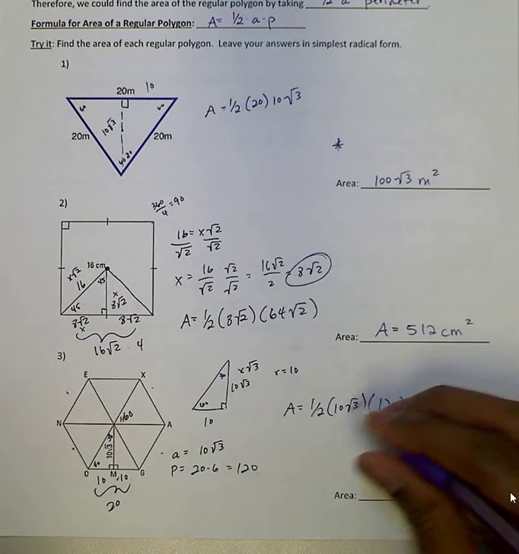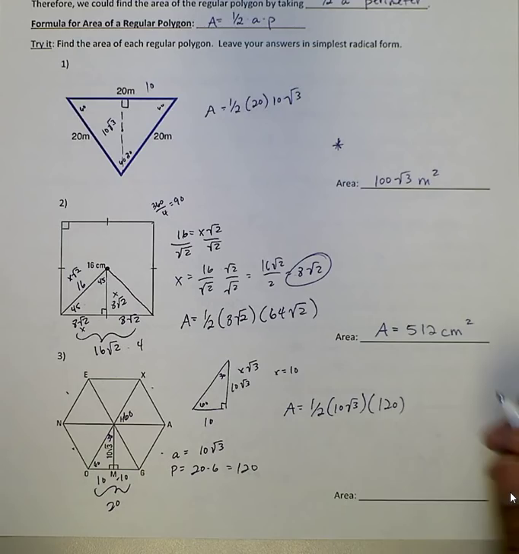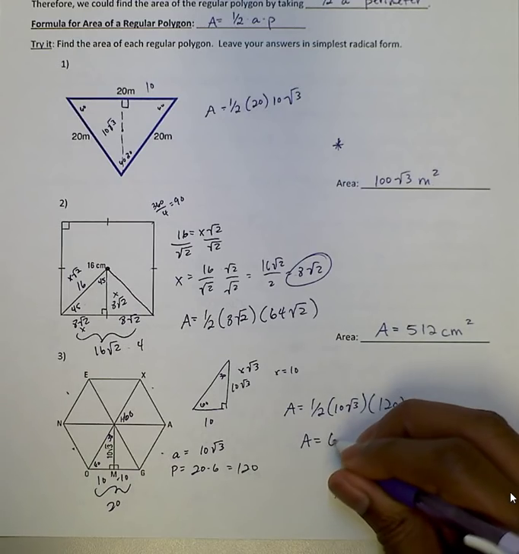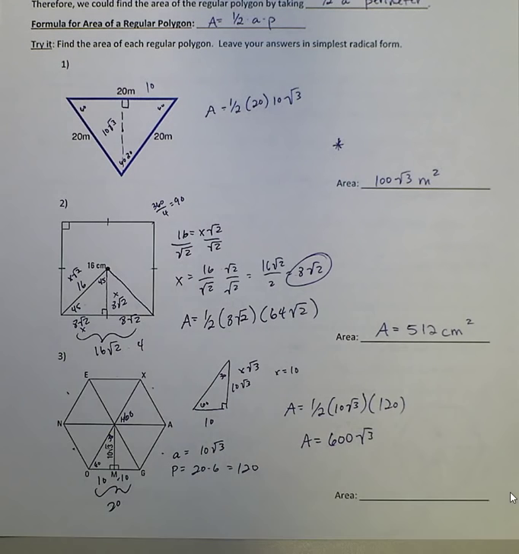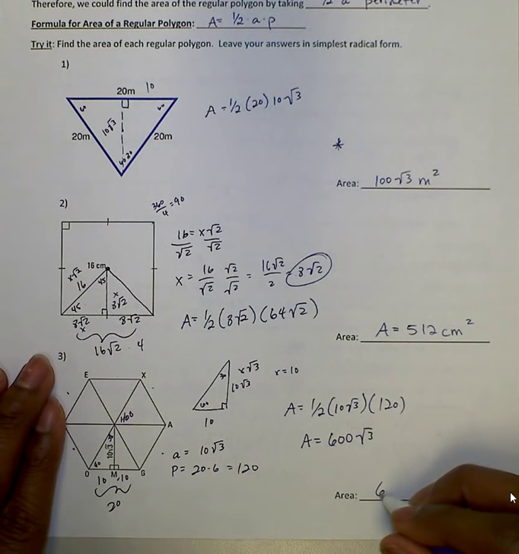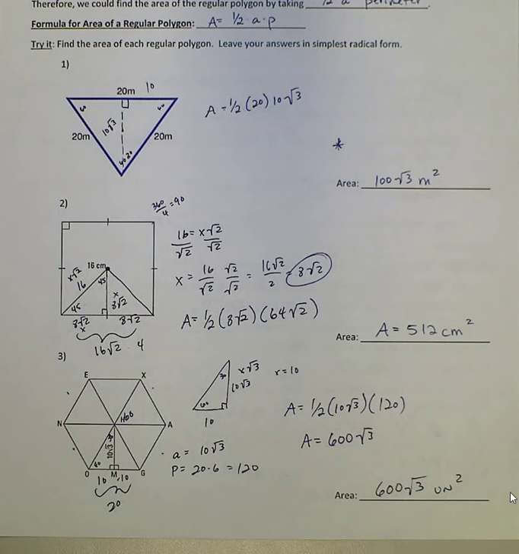And that gives us 600 radical 3. I'll double check that in my calculator just so I'm right. Yep. So our area for this figure would be 600 radical 3. I'll just say units squared since we're not given units.